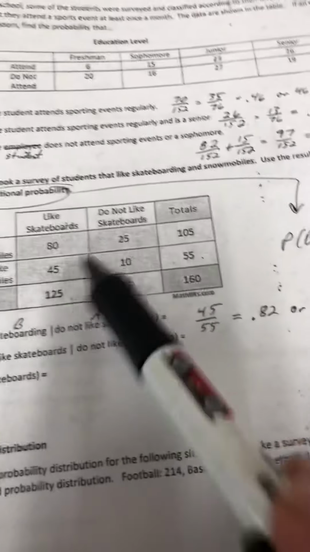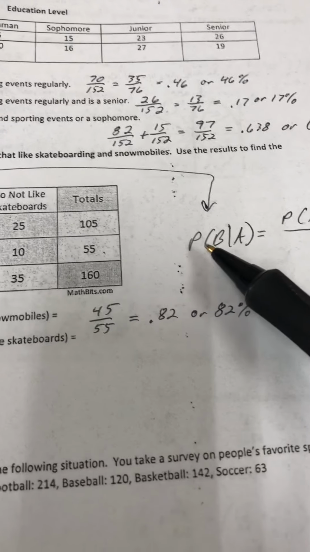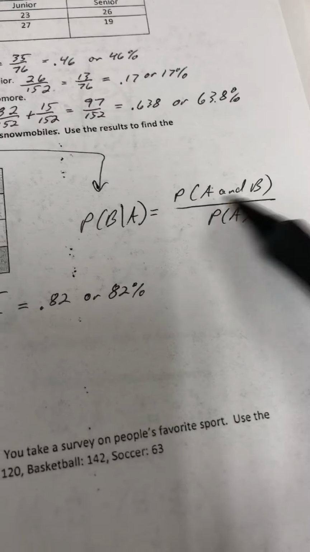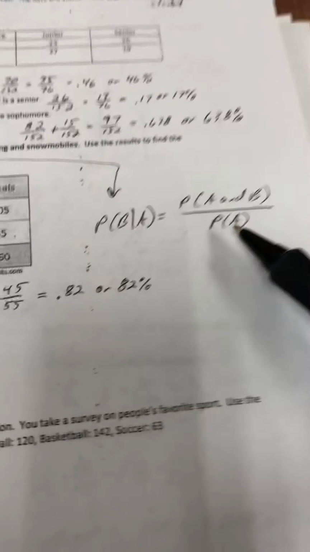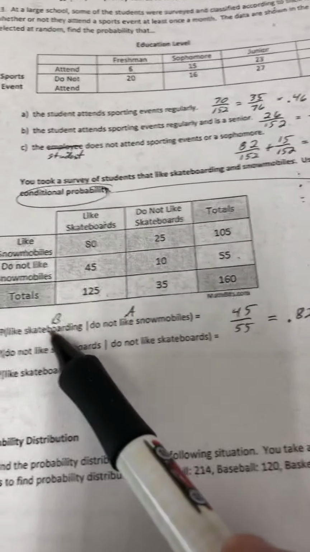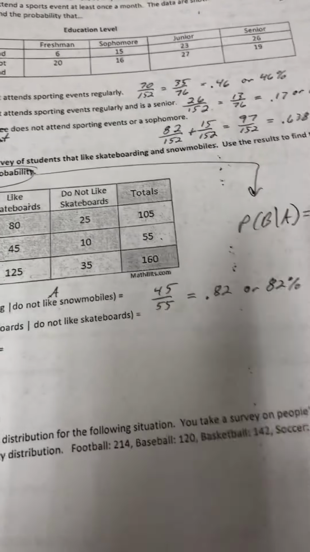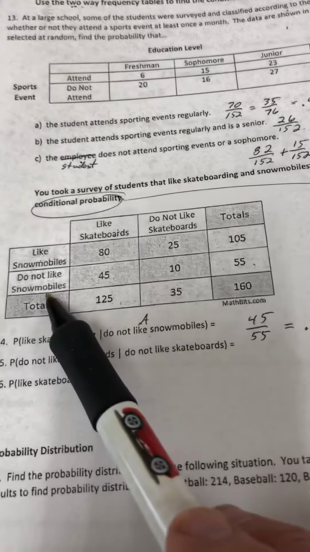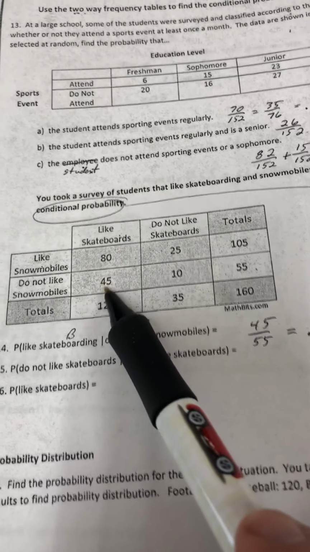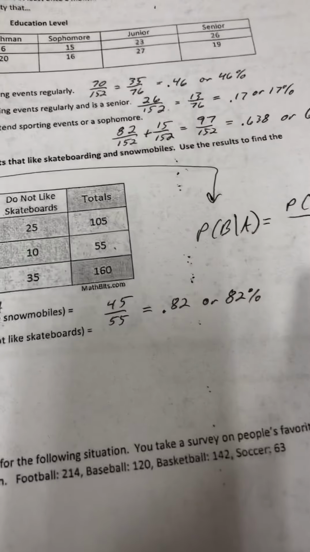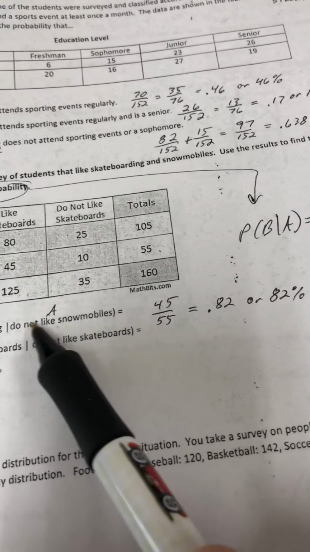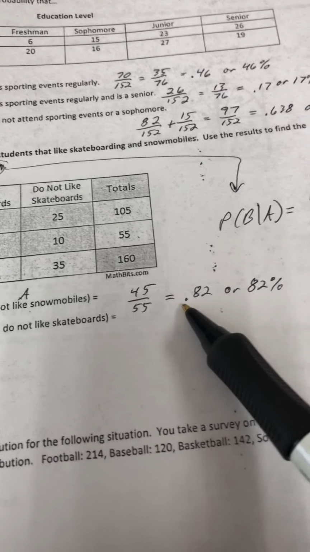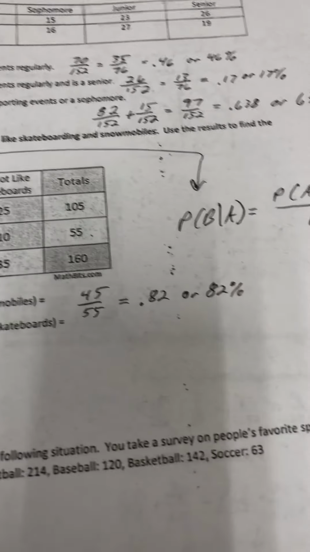Let me see here. Oh, for this one, conditional probability. Remember, conditional probability is presented as P of B given A, that A and B occurred given that A occurs first. So this is my B, this is my A. So A and B together would be 45: do not like snowmobiles, like skateboard, that's the 45. Over the probability of A, do not like snowmobiles, the total 55. So 45 over 55, which is 0.82 or 82%.